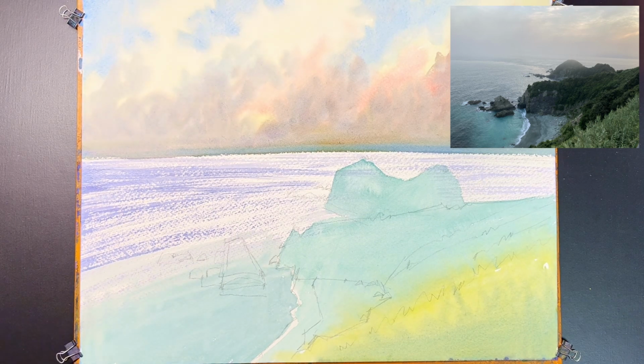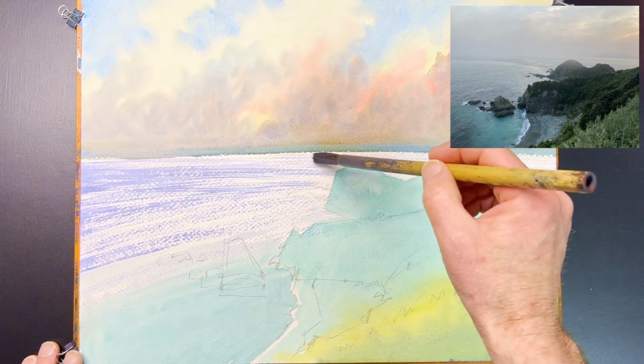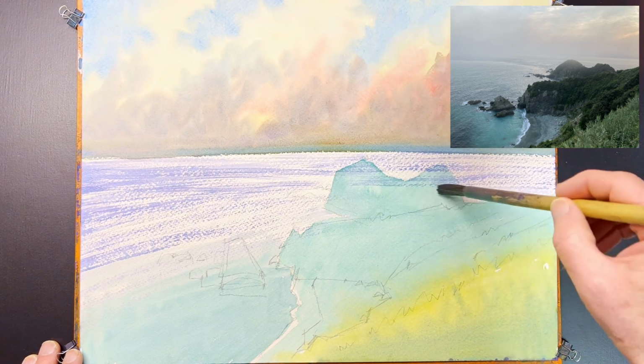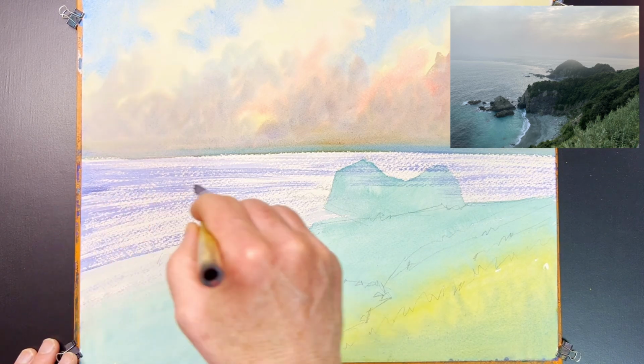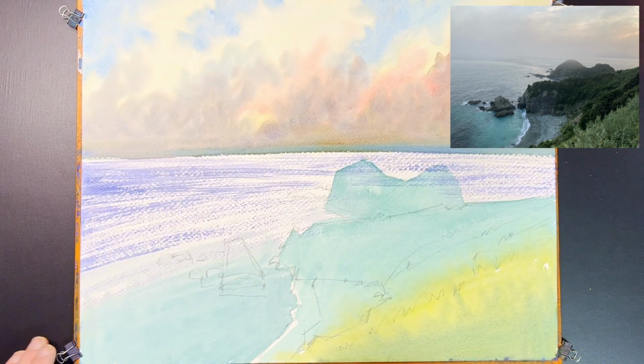So now I'm going over the top with a slightly stronger mix, using my bamboo brush. It creates a lovely effect, but it can be a little bit difficult to achieve. Dry brush takes a lot of practice.